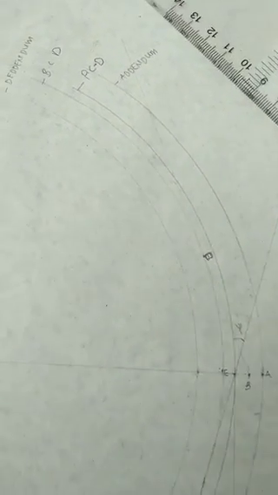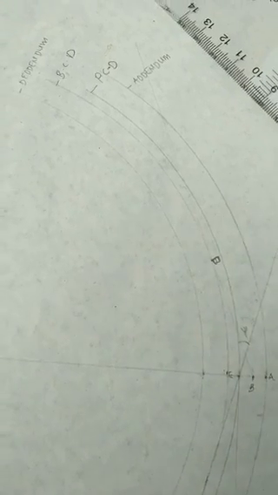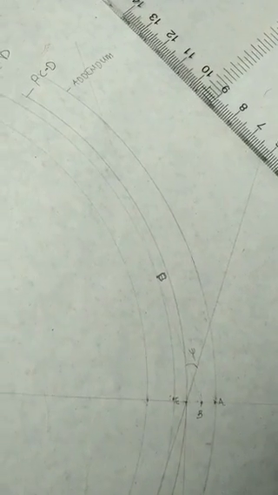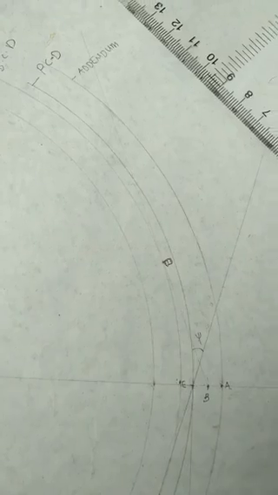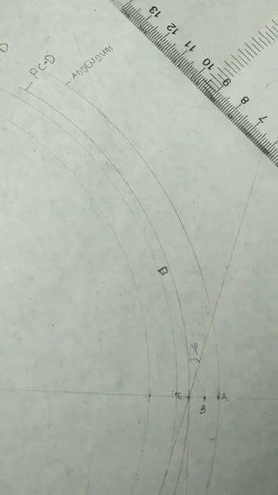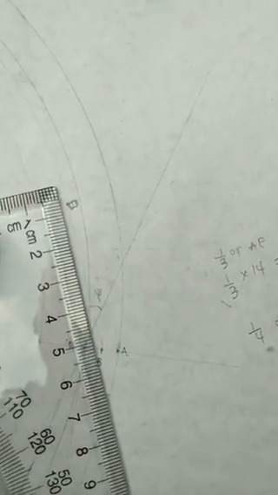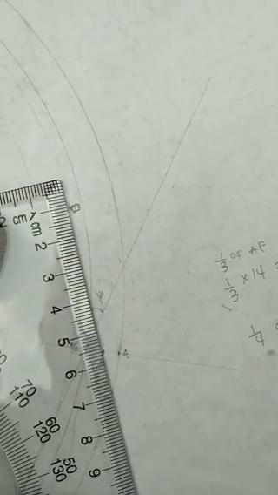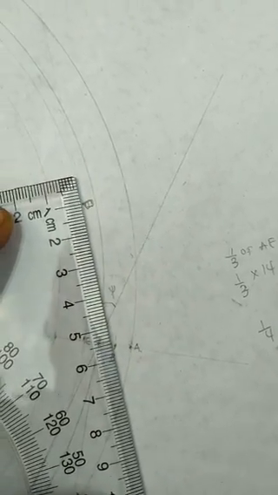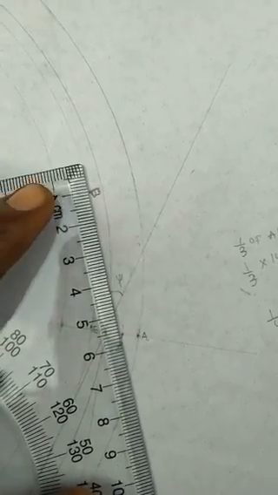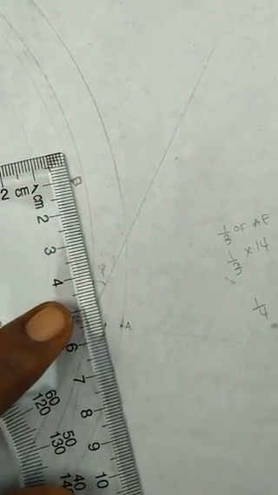Now, I'm going to look for 1/4 of BD. I'll measure my DB to see what I am going to get. Can you see? From 1, this is 10, 20, 30, 40.